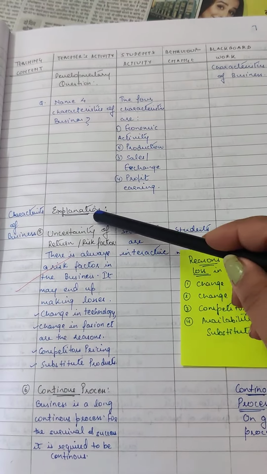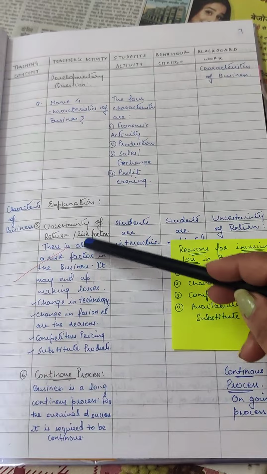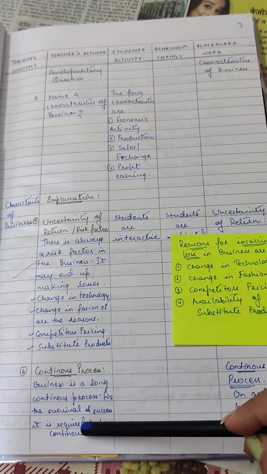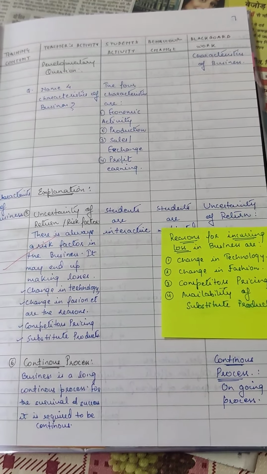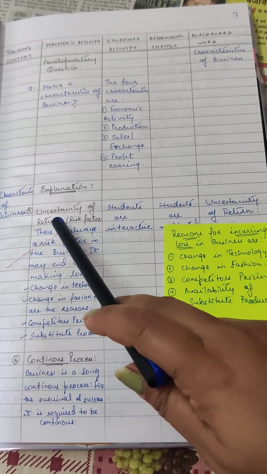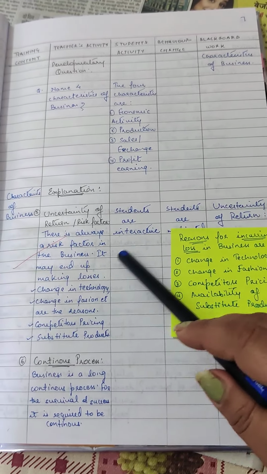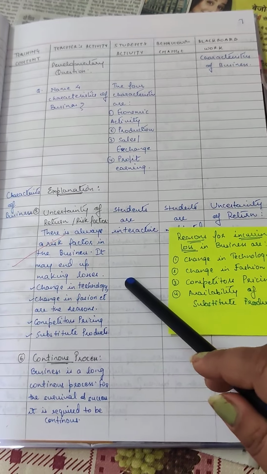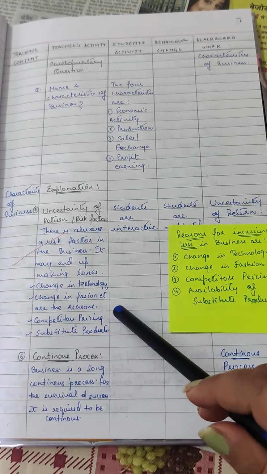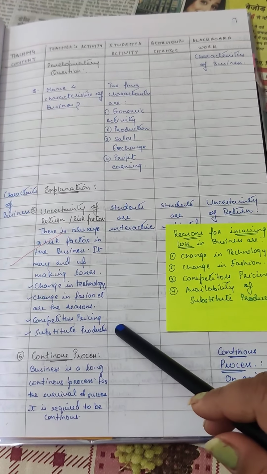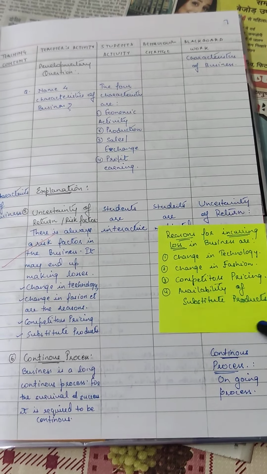Then again the second explanation will start. Here we'll explain the leftover characteristics, as there were 8. So here we will explain the rest of the 4. Like if I'm explaining uncertainty of risk or risk factor or return, there is always a risk factor. It may end up making losses, and these factors can be change in technology, change in fashion, competitors' pricing, substitute products. So these 4 points you can write in the blackboard.